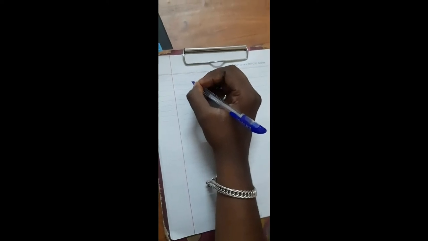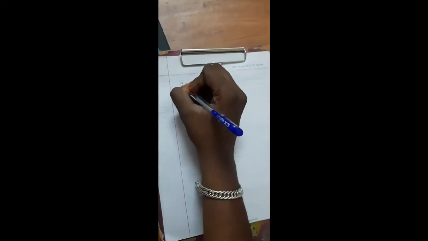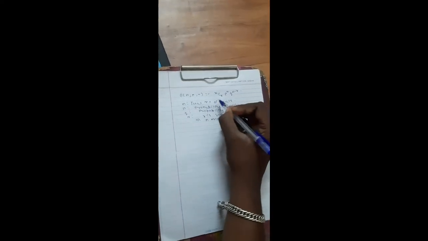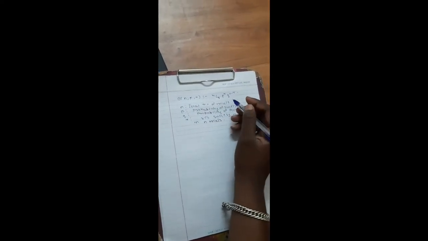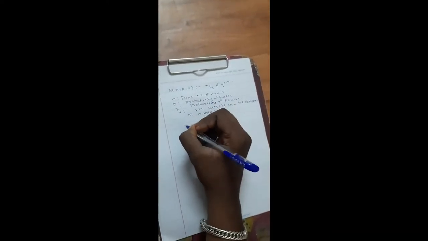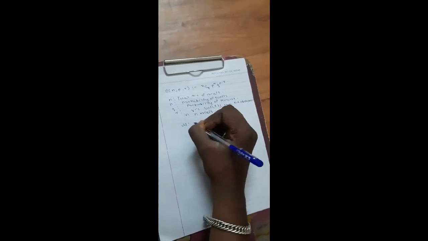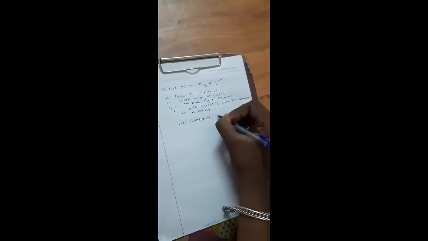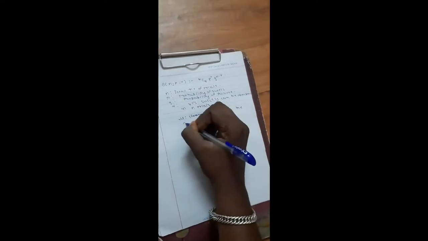Okay, let's talk about the binomial distribution, which is nothing but B of n, p, r, and the general formula is nCr p raised to r q raised to n minus r. So this is nothing but the binomial distribution. And also there's a term which is used in binomial distribution, that is mu, which denotes the mean of binomial distribution.